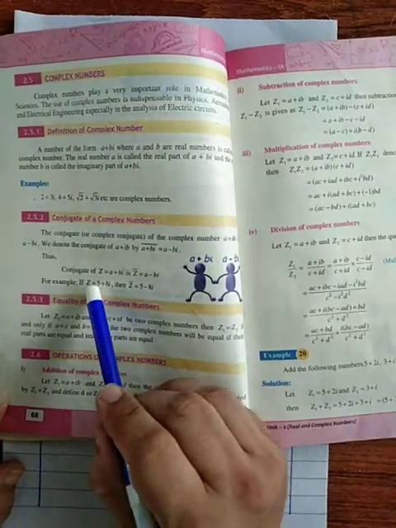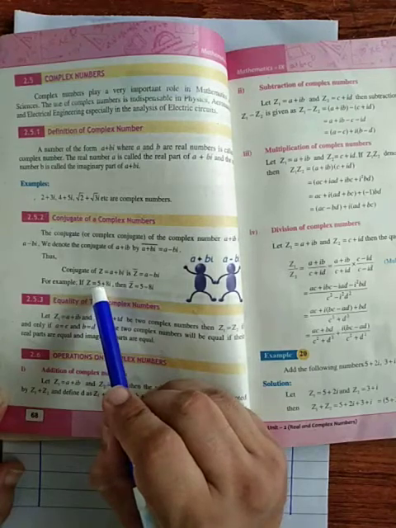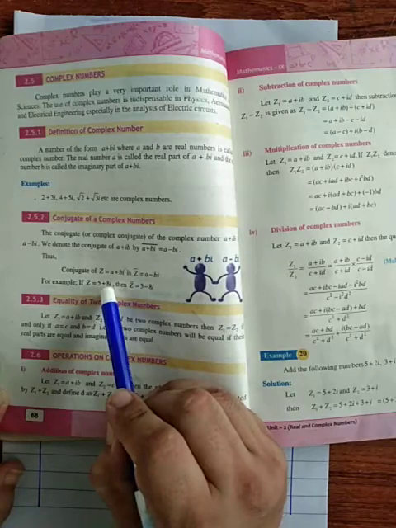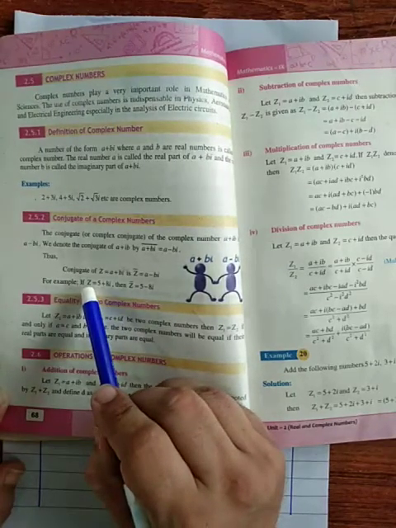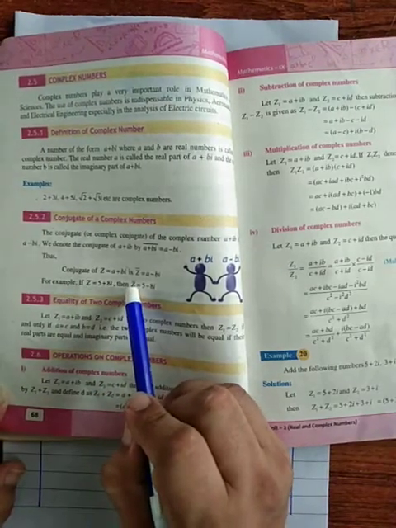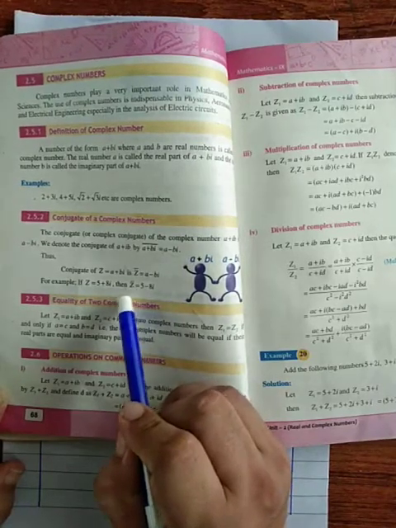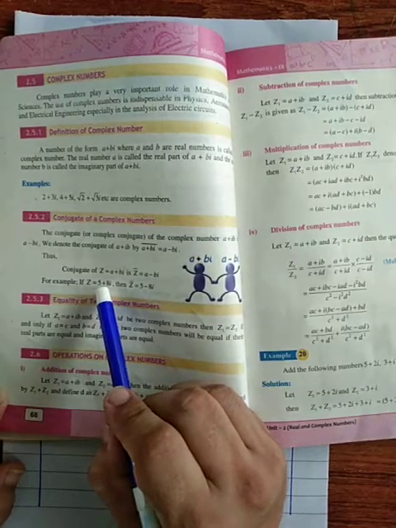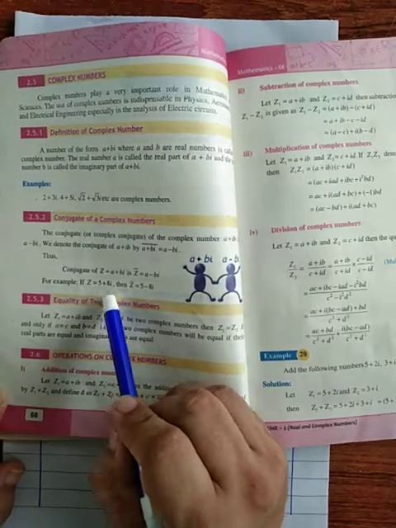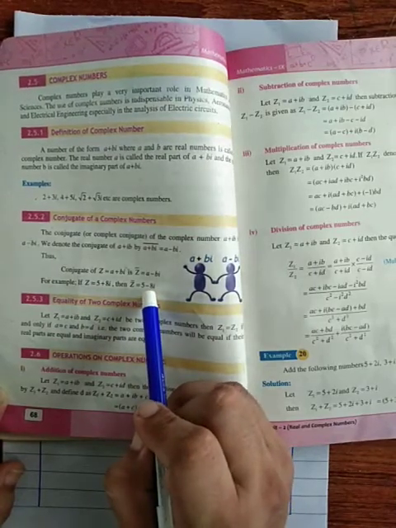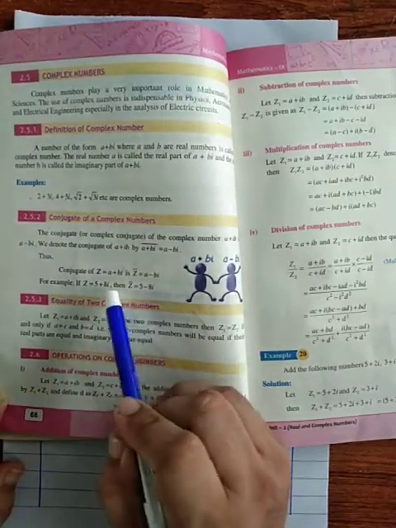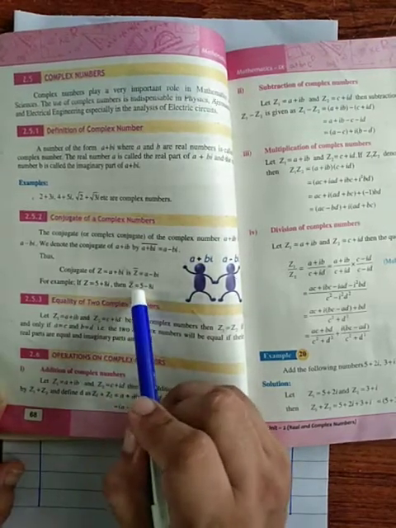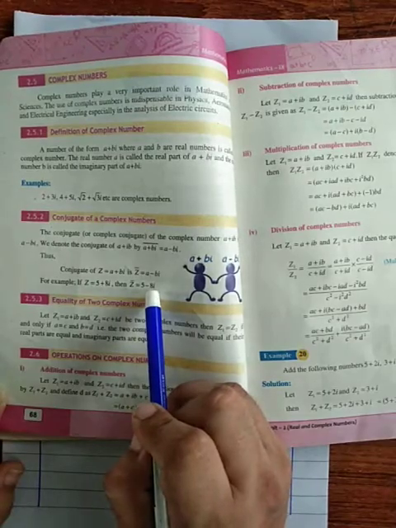For example, Z is equal to 5 plus 8 iota. What will be the conjugate of this number? First of all, we replace the Z with Z bar or Z prime, and we just change the sign of the iota term, which is plus 8 iota, and we write minus 8 iota. So this is our complex number, and here is the conjugate of this complex number.